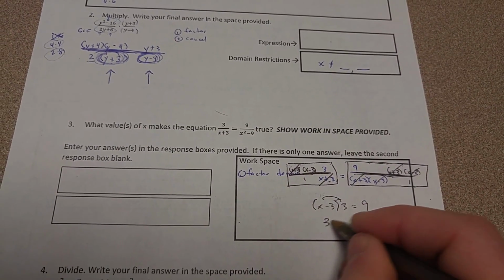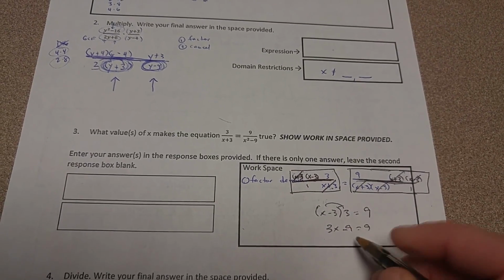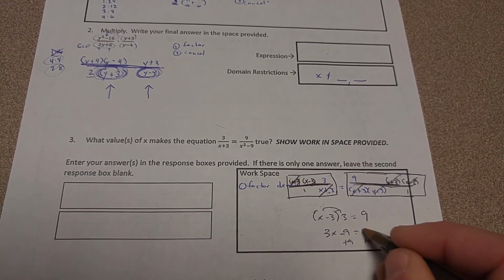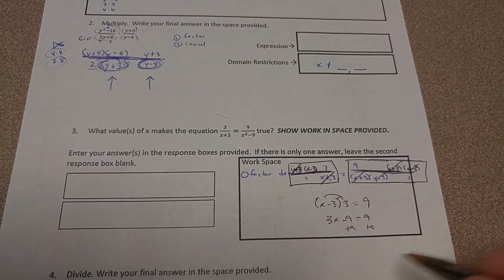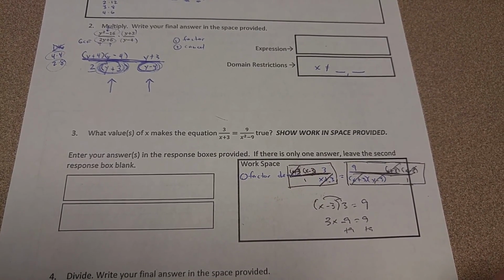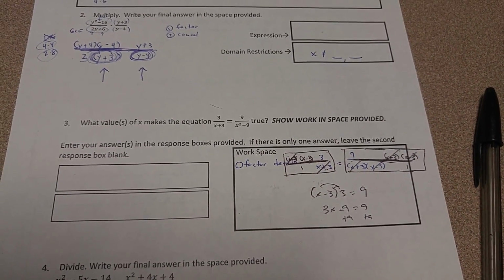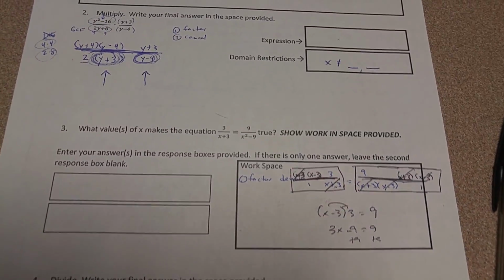So you'll distribute: 3x minus 9 equals 9. When you add this 9, these do not go away. This becomes a bigger number. Okay, you're just a couple steps away from the answer right there. So that's how I tried to get you to solve it in class.